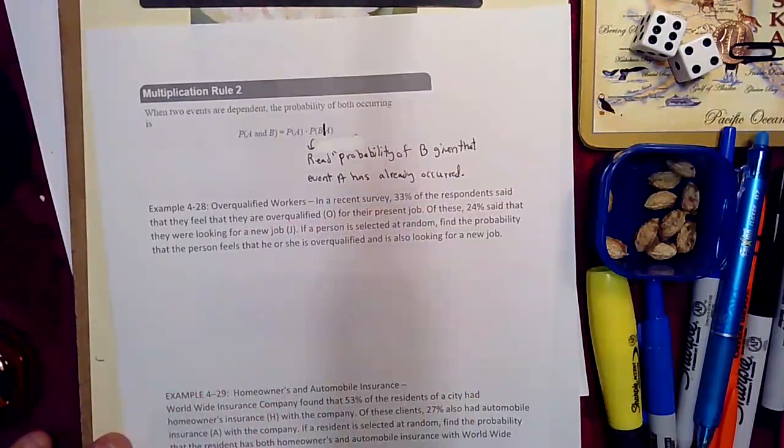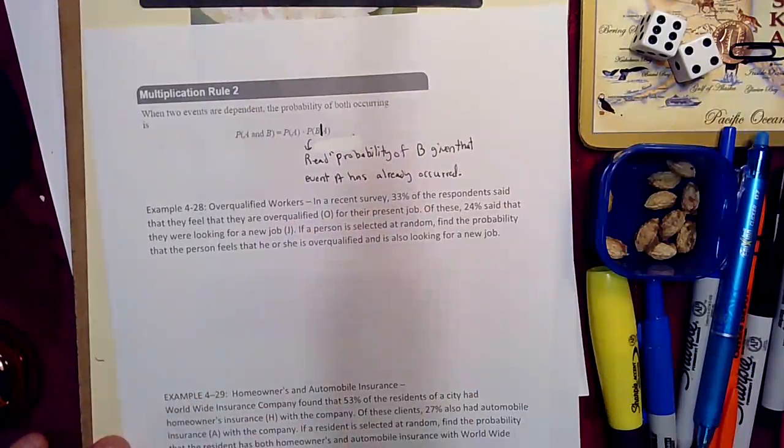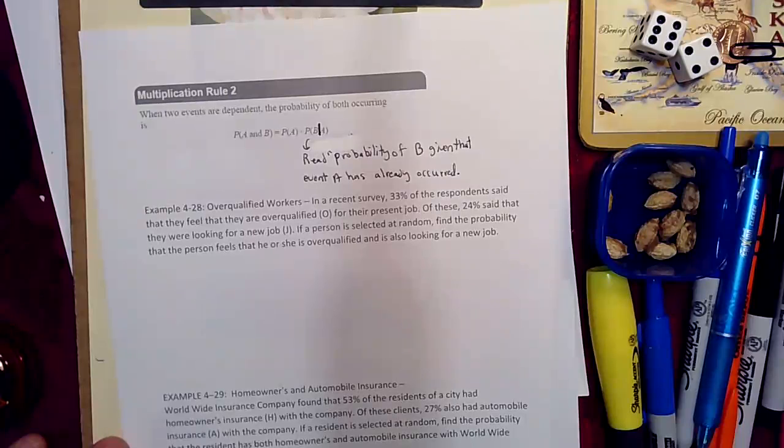I also have a note at the top that when the occurrence of the first event changes the probability of the occurrence of the second event, then the two events are dependent.